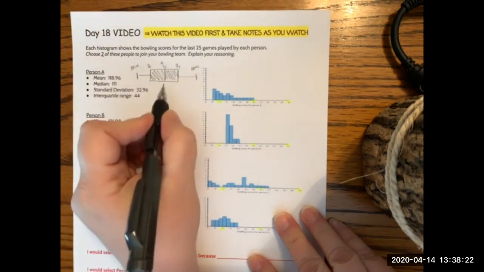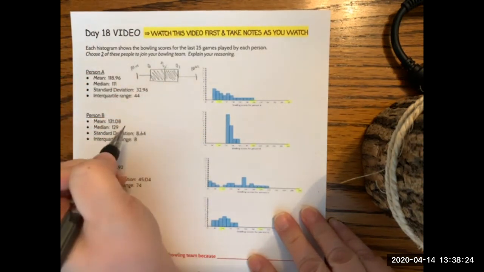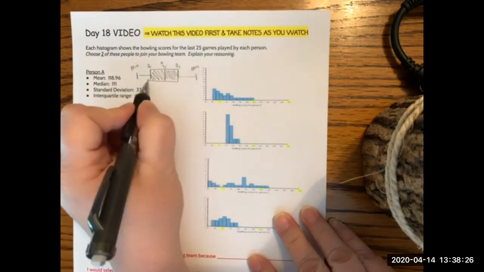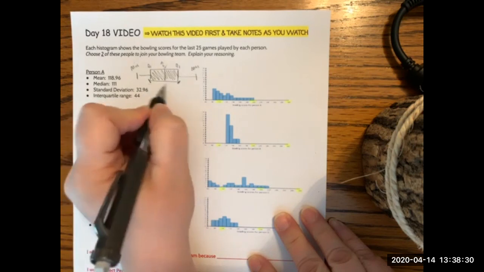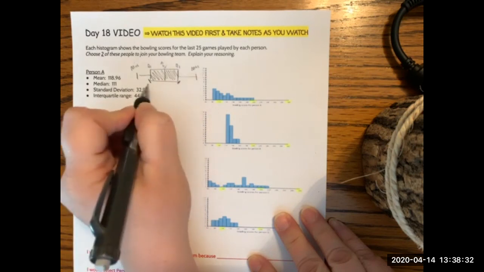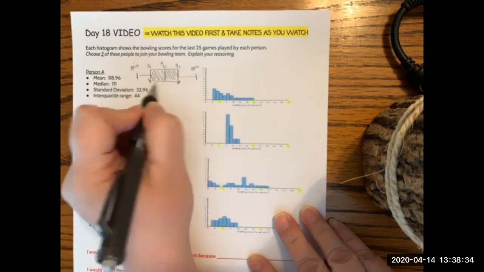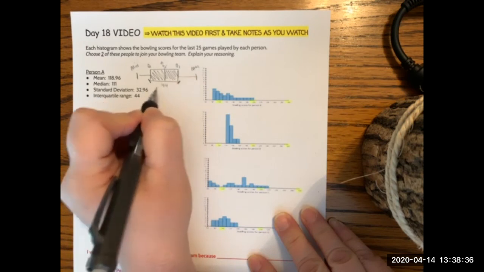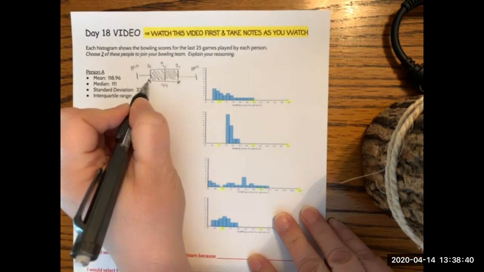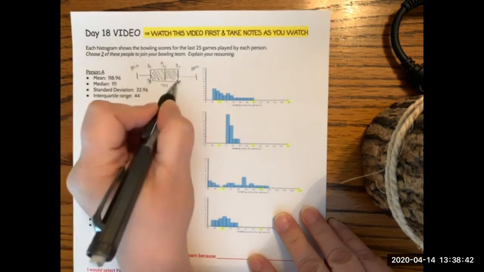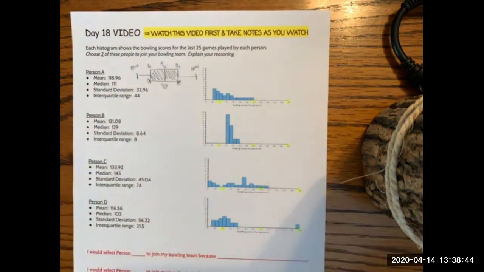And so for this particular set of data, our box, the score that would be right here and the score that would be right here, when we subtracted this one from this one, we would get that this box is 44 units long. So the difference between this score and this score is 44.